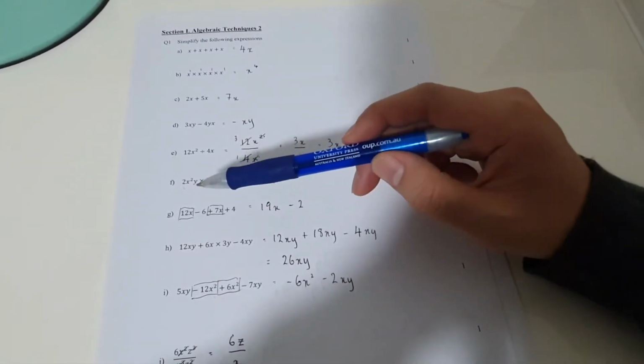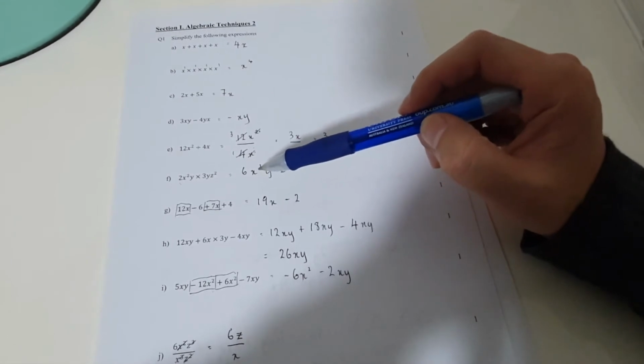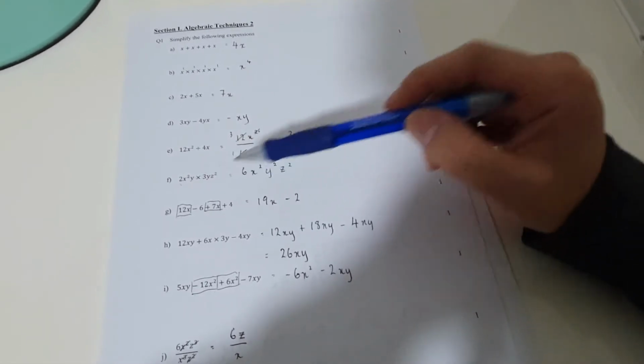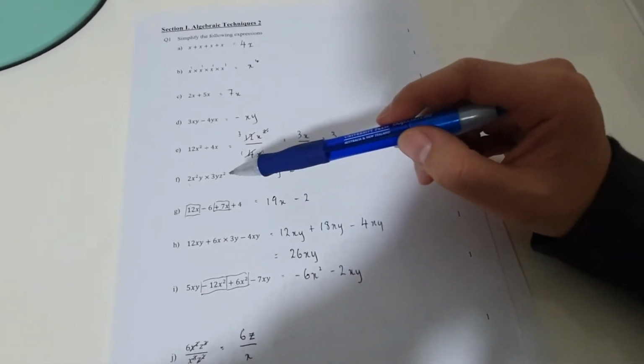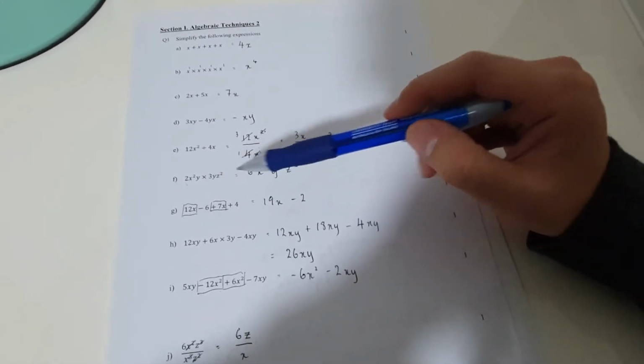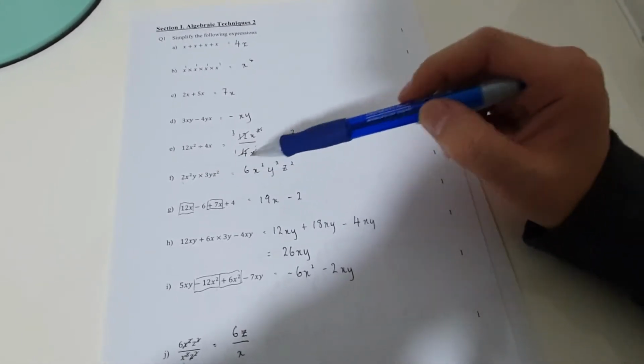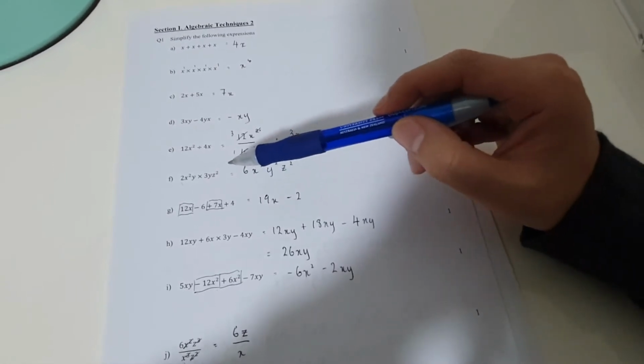Next one, multiply the numbers together. 2 times 3 is 6. X squared, there's nothing to multiply on this side. Y here, and there's a y on the right. Y times y is y squared, and then there's a z squared.